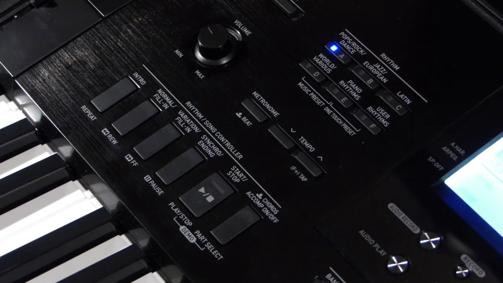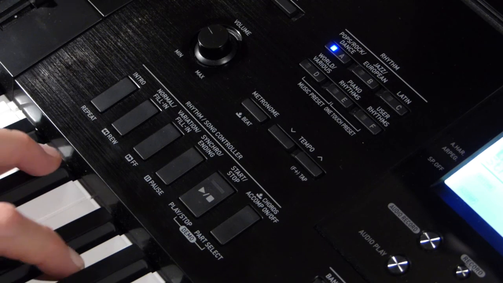So in the next video we're going to be talking about banks too for saving, because as soon as you change the volumes, as soon as you go to a different rhythm or do something else, it's not saved. So we're going to be needing to save those to do these little fine tunings. Now there's one extra little part here for audible accompaniment.